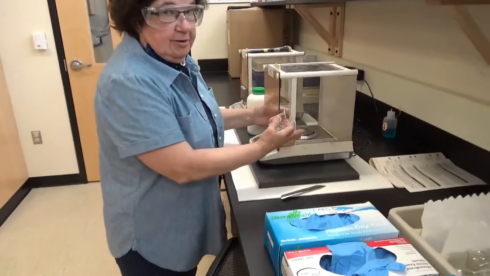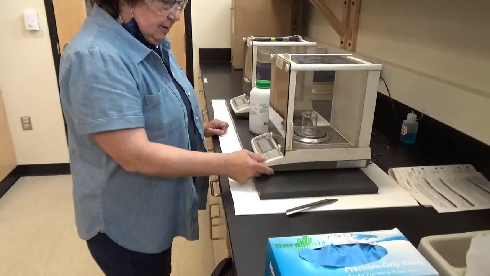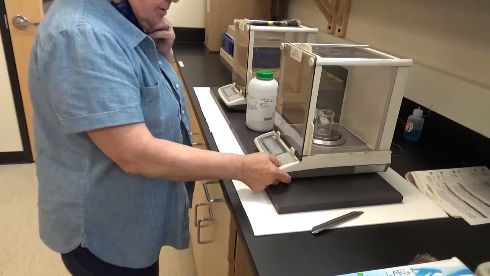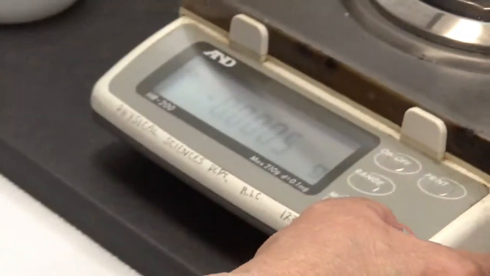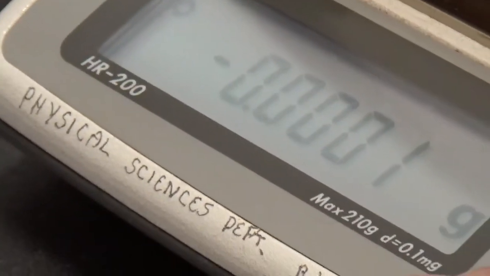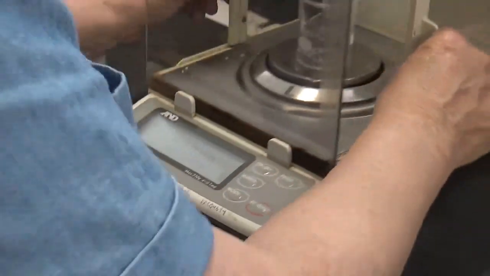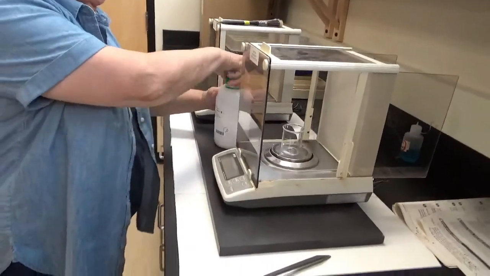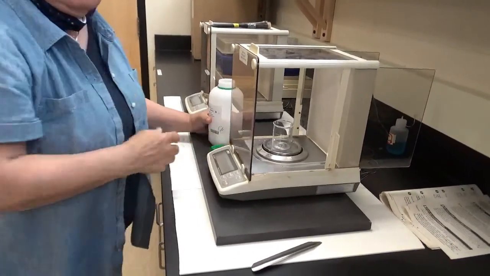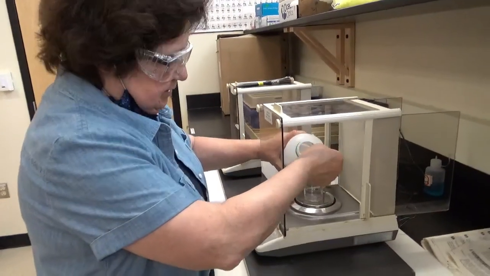So what we're going to do first is to tare it. So I'll re-zero it. Okay, and I'm going to put between 4 and 6 grams. Doesn't matter what it is as long as I know what it is exactly. So try not to spill.